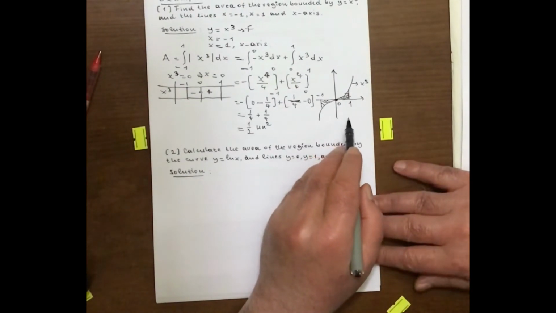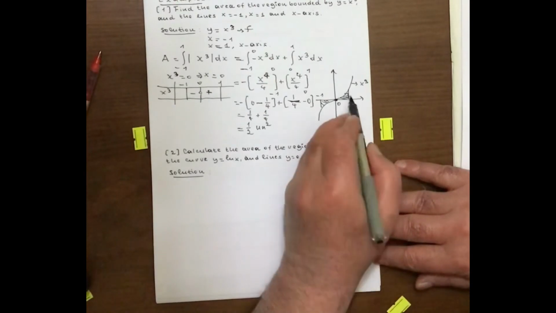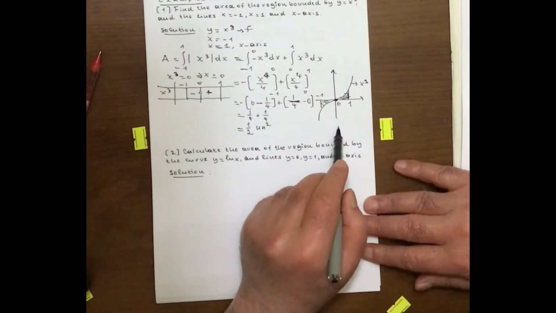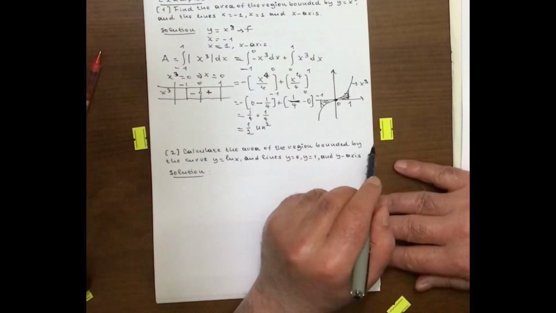I am saying that actually we don't need such a graph, because maybe you cannot draw the given curve.